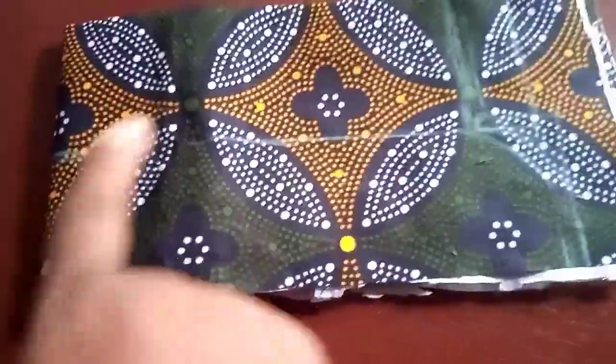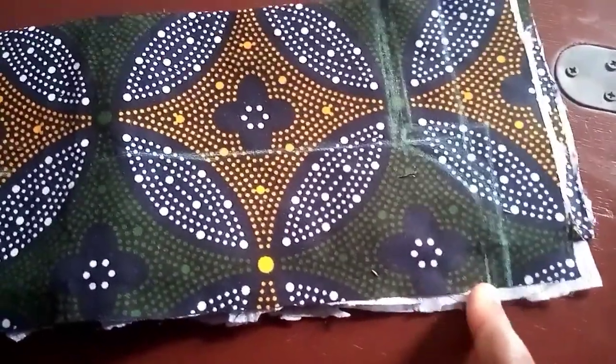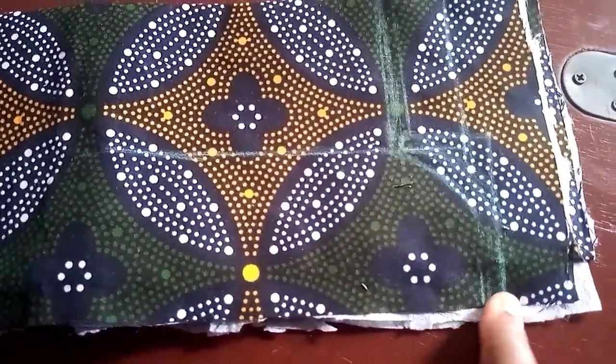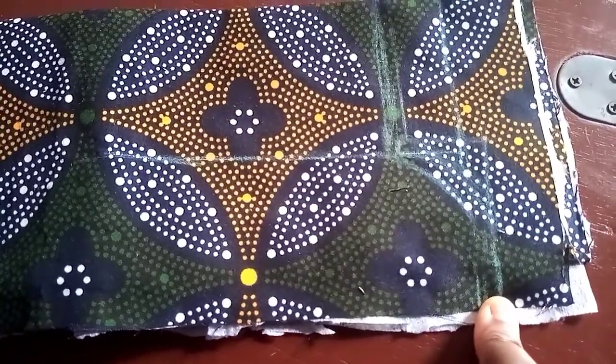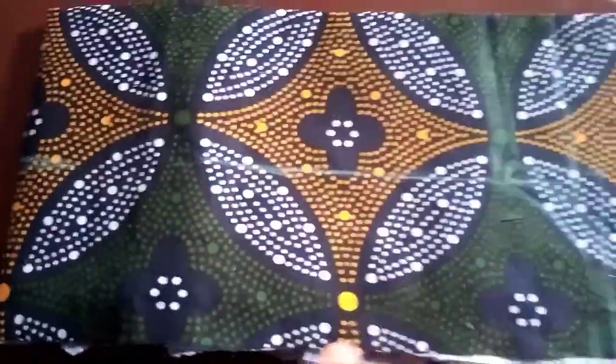So as you can see, my fabric is on fold, so that is why I'm dividing by 2. From here to here is 9 inches. Then I added quarter inch for allowance. Sewing allowance is very necessary. If you don't do that, you're going to have a shortage, which is what you don't want.